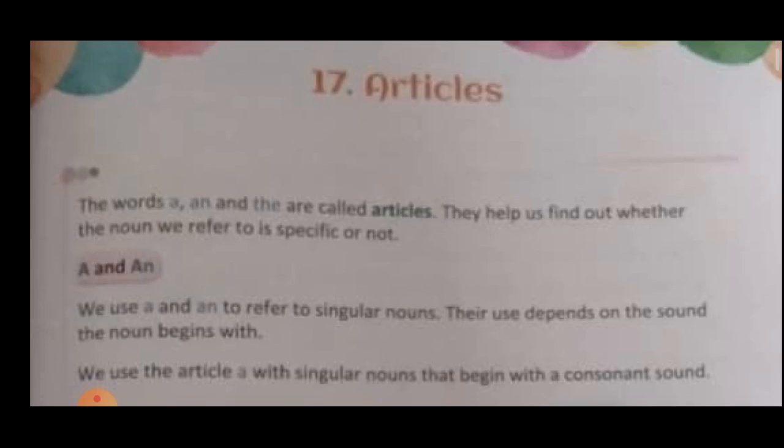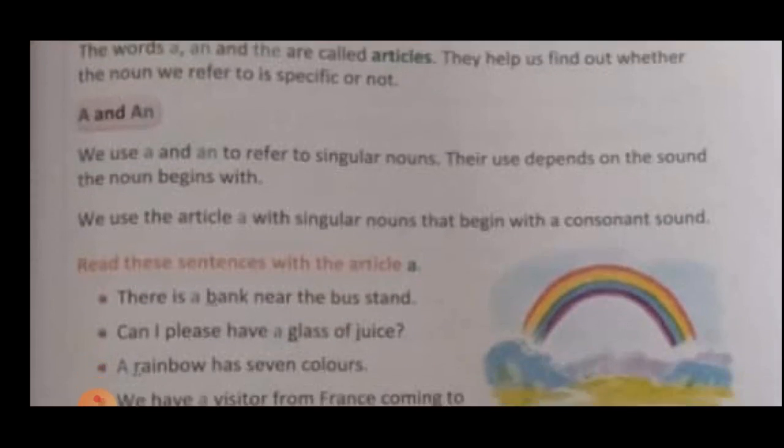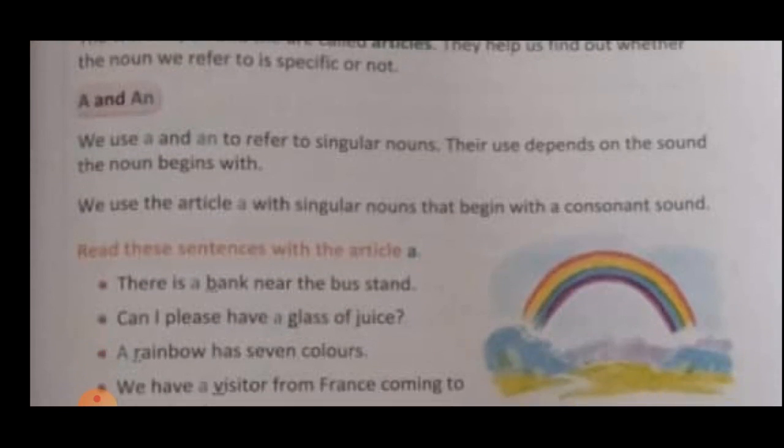Now we will see in detail where we have to use a, an and the. We use a and an to refer to singular nouns. A and an are used for singular nouns, that means when the number of noun is only one.